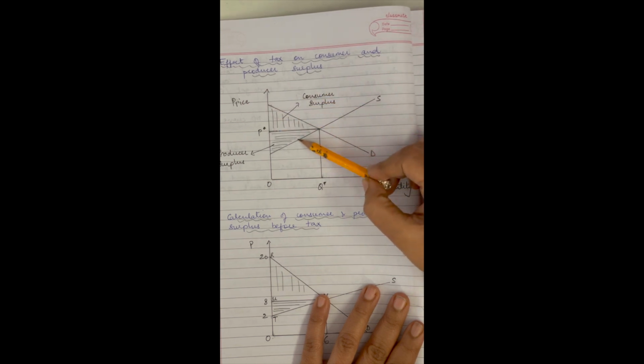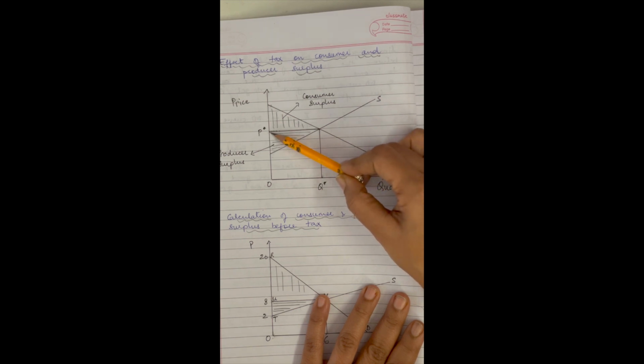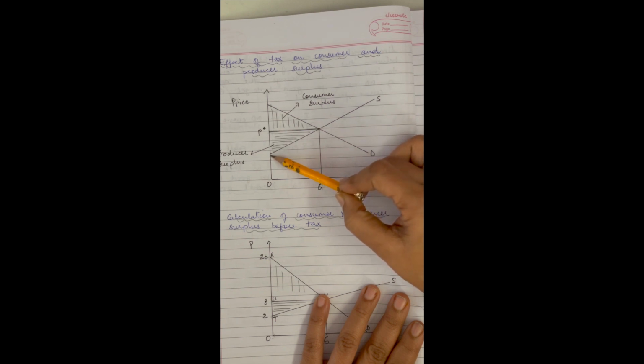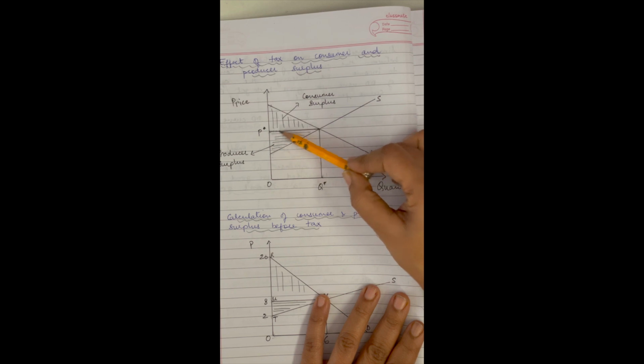Similarly, for the producer surplus, my area is below the equilibrium price but above the supply curve. So this entire triangle is my producer surplus.